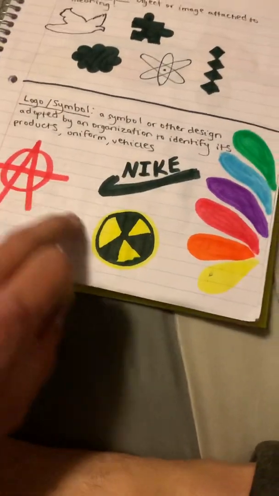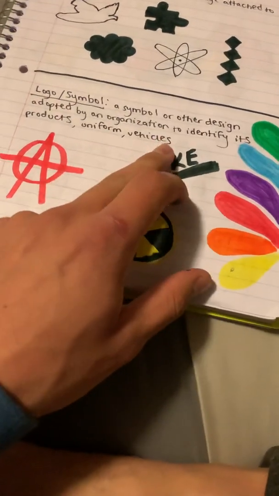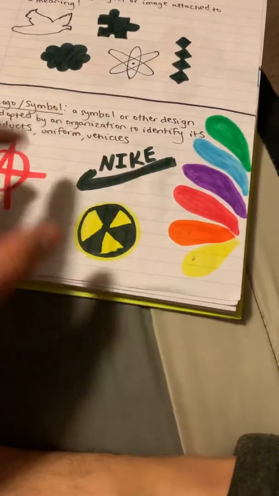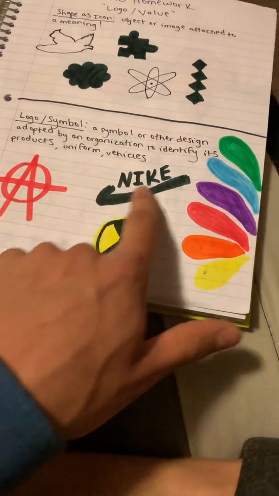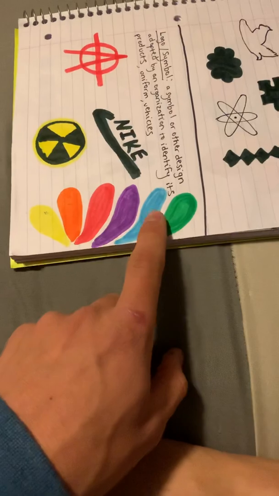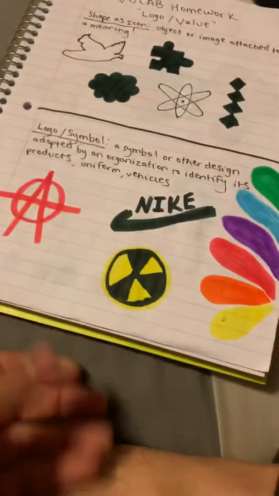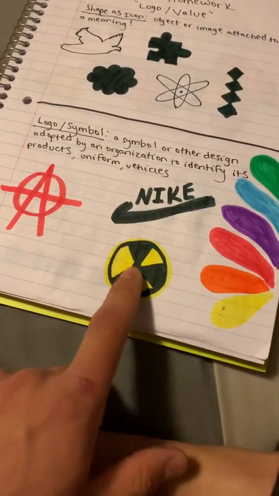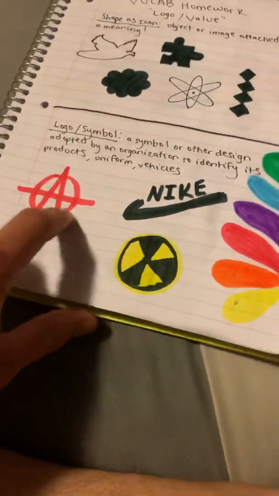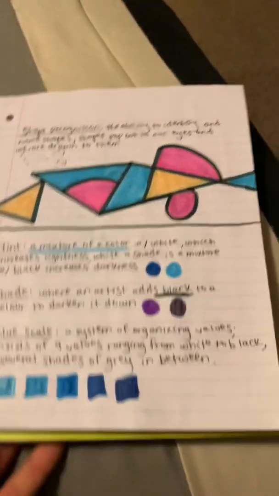Down here, these are essentially symbols, right? But they identify its product, uniform, vehicles, things behind it. So, for example, the Nike symbol, or one based off of a TV show, the nuclear reactor symbol, the Avengers symbol, if people watch Marvel. Good. Going into my next ones.